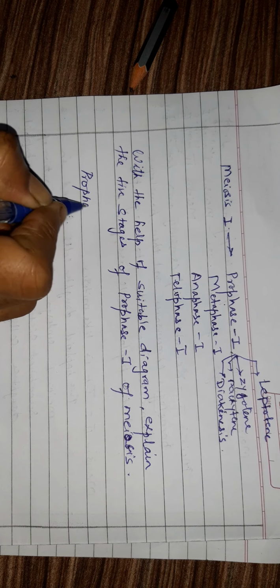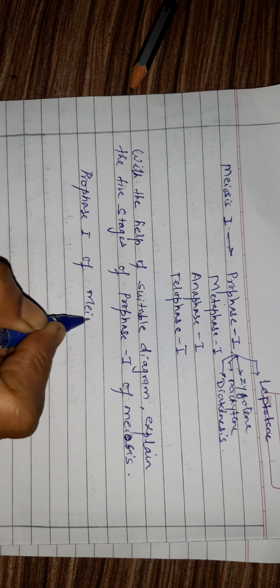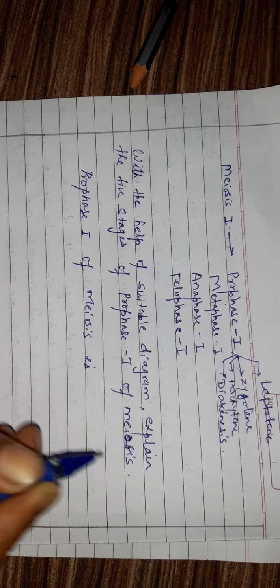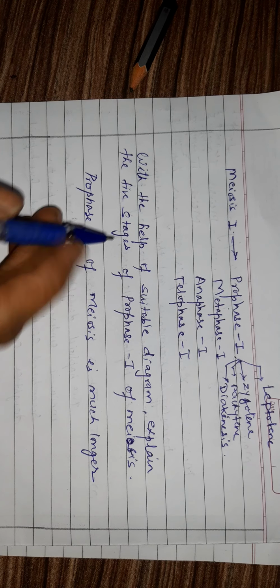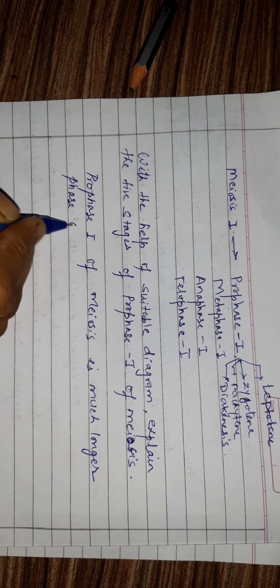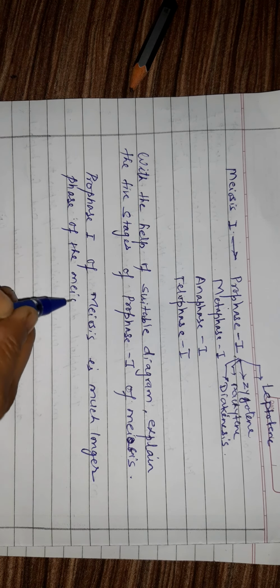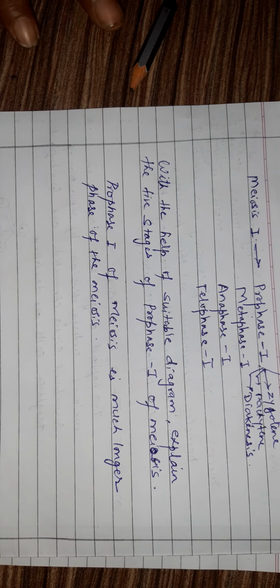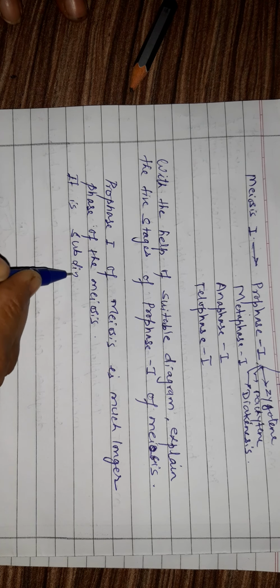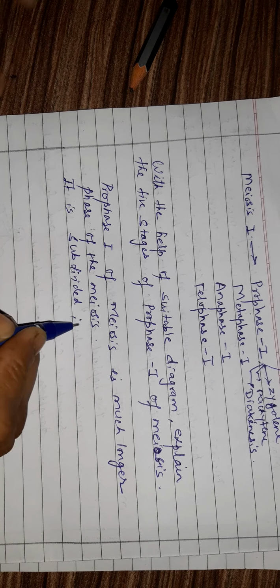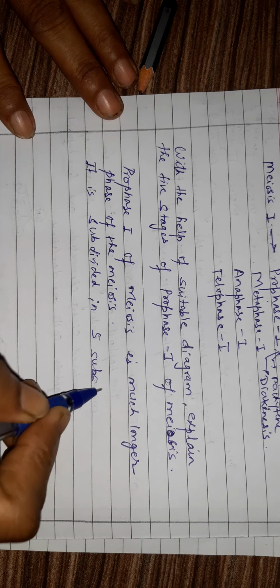Prophase 1 of meiosis is a much longer phase of the meiosis. It is subdivided in 5 substages.